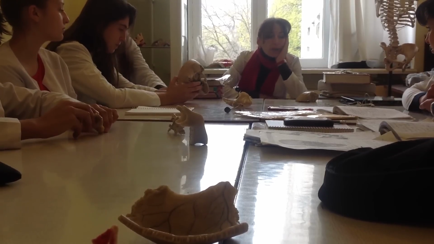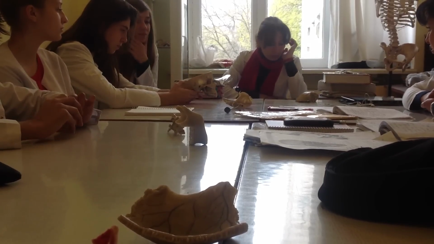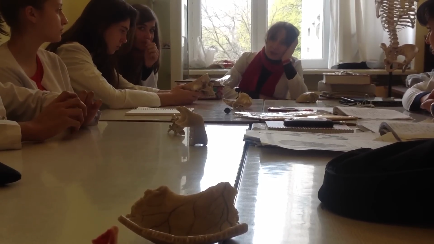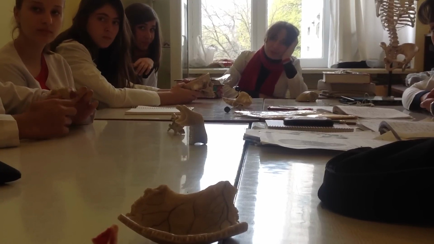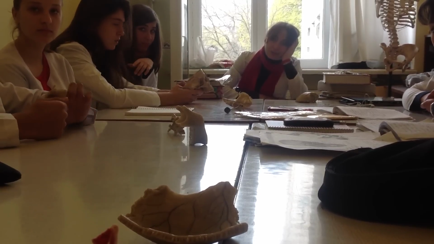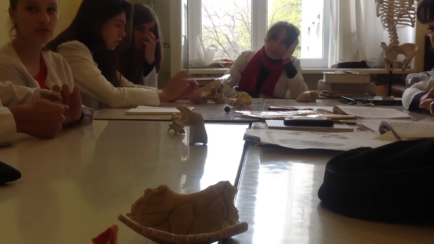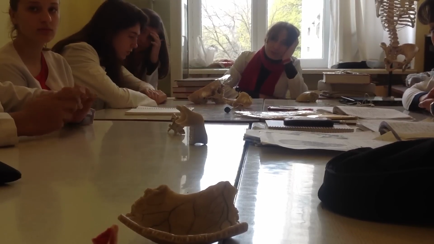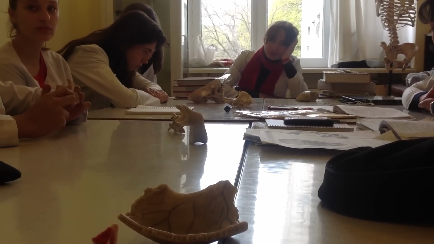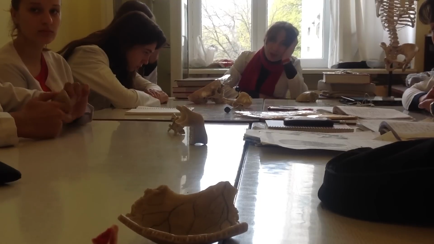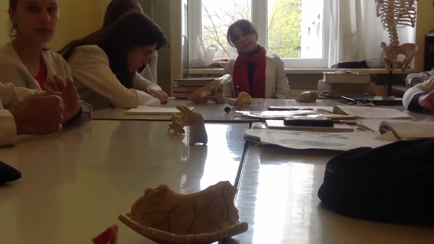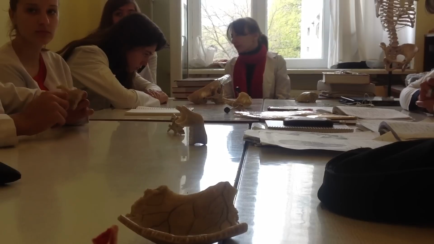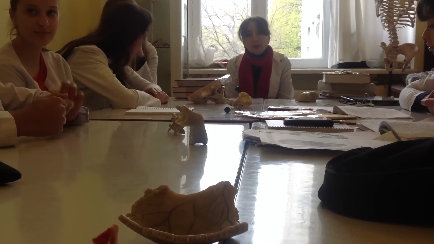Main parts of the frontal bone. Explain. Main parts: orbital part, squamous part, and nasal part. Which part of the frontal bone has an air sinus? Squamous part. Nasal, I'm sorry. Nasal.